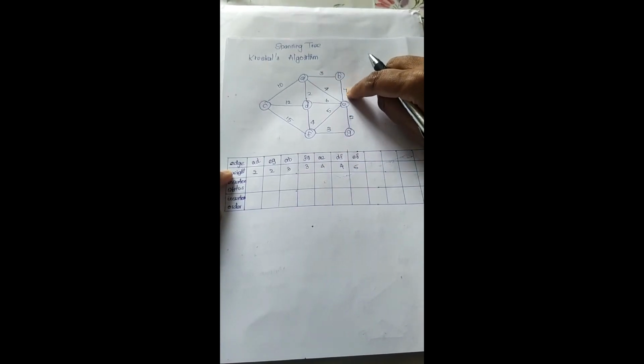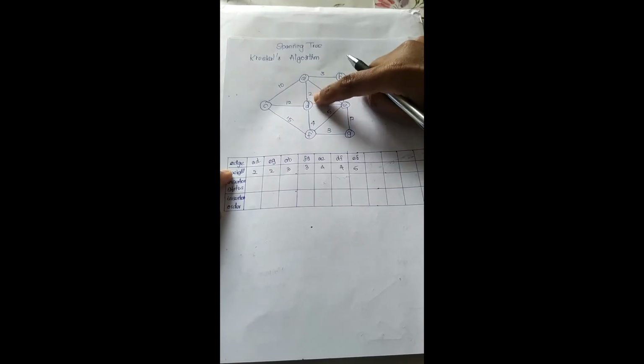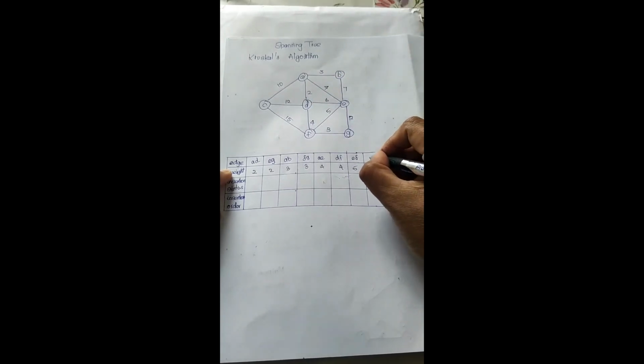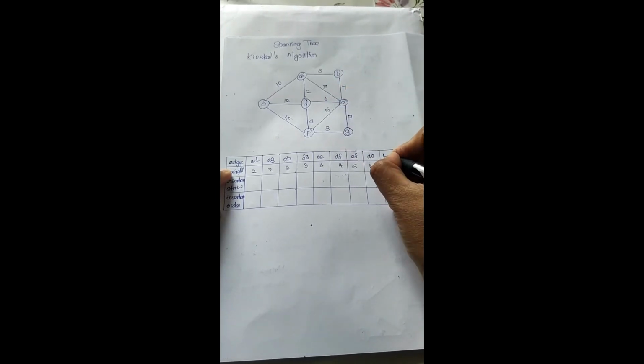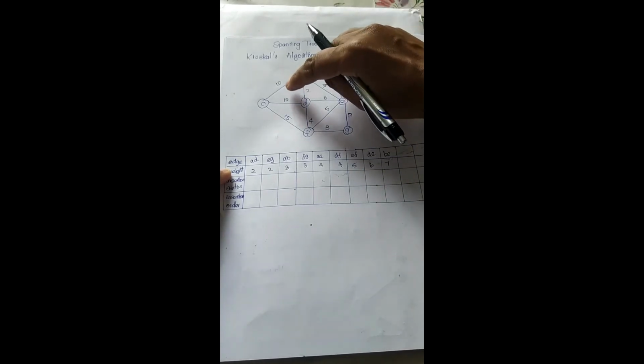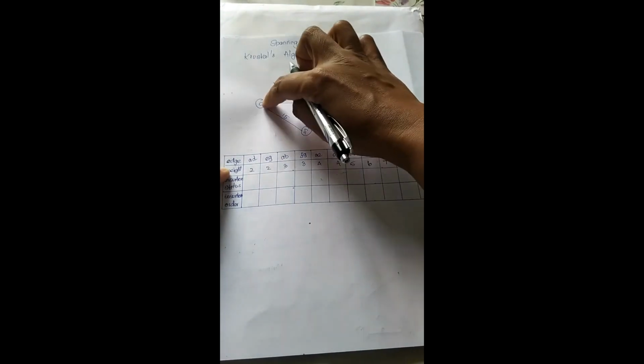Then I have 7 here. Anything I missed out? After 5, 6. DE is 6, D and then E. After 6 I have 7, BE is 7. Then 10, AC is 10. Then 12, CD is 12. And then C and F, CF is 15. So you fill in the edges and also the weights like this.